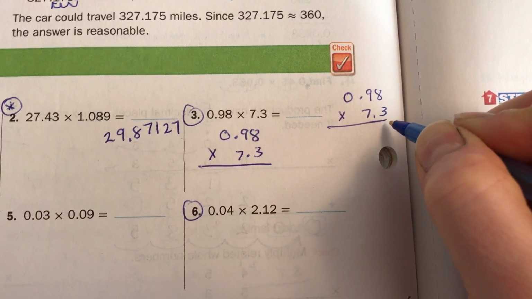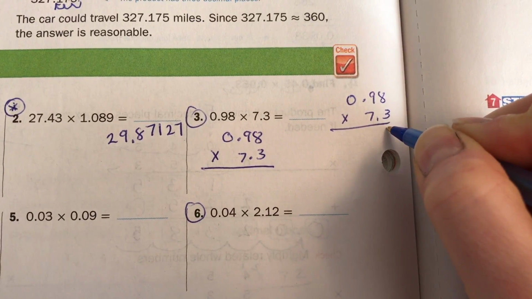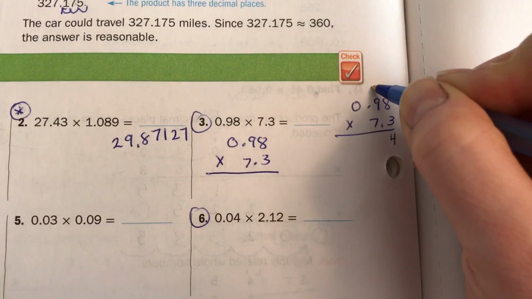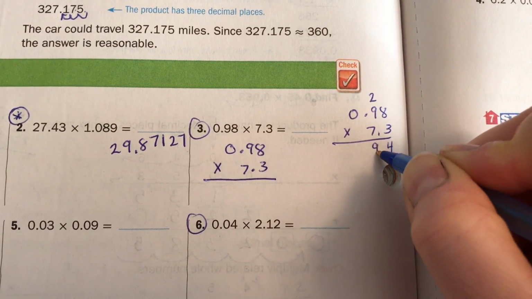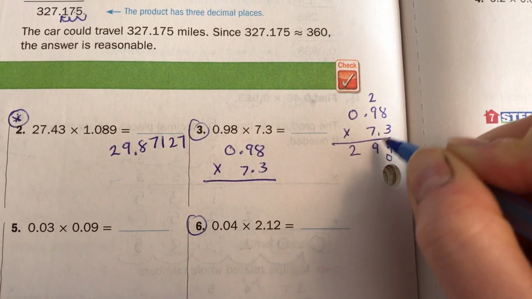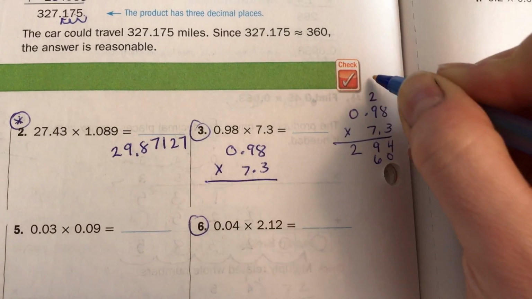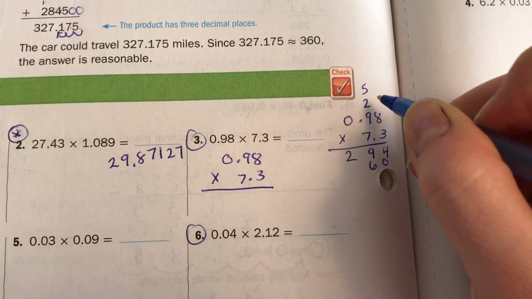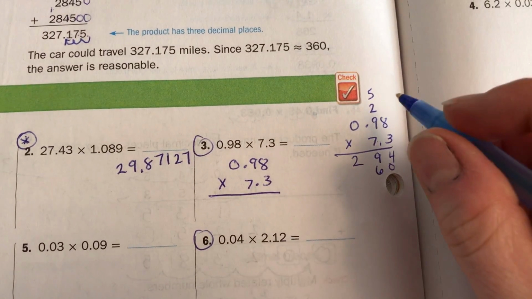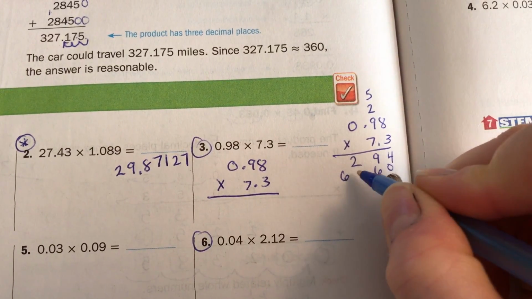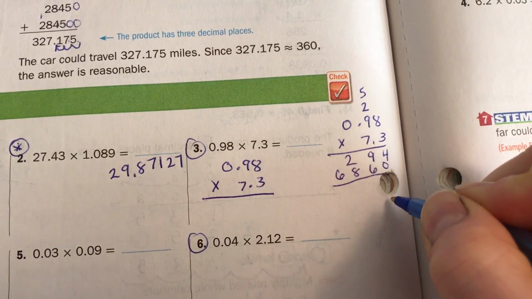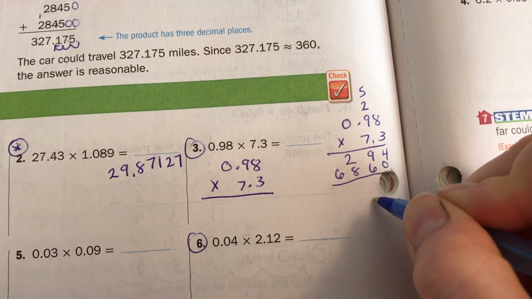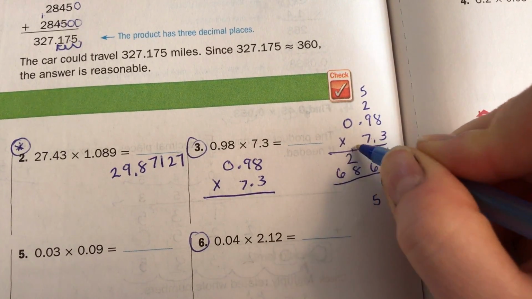3 times 8. 3 times 9 plus 2. Placeholder. 7 times 8. 7 times 9 plus 5. So 63. 8. Now I need to add. So that's going to be a 4, 15, 11.